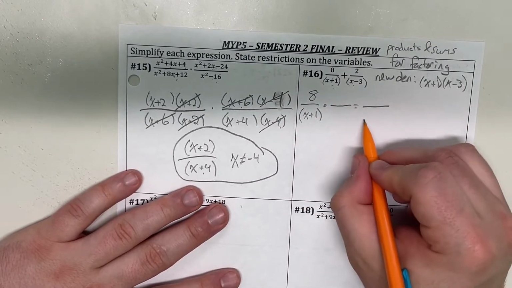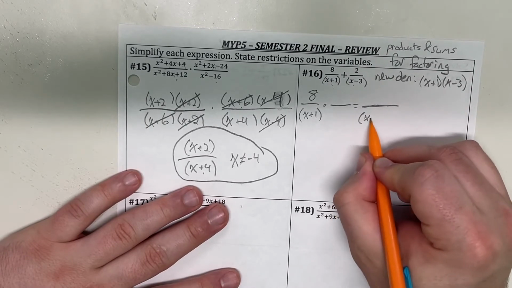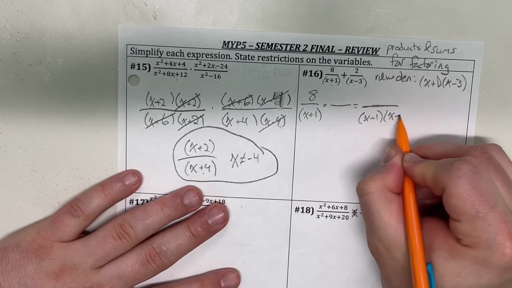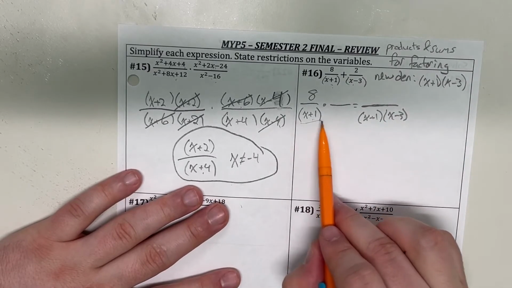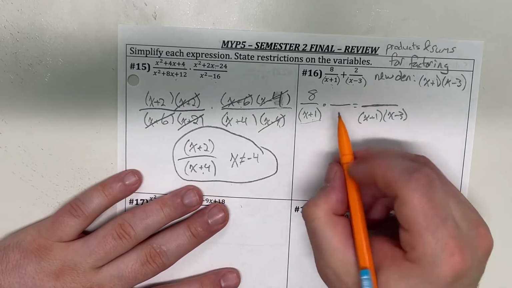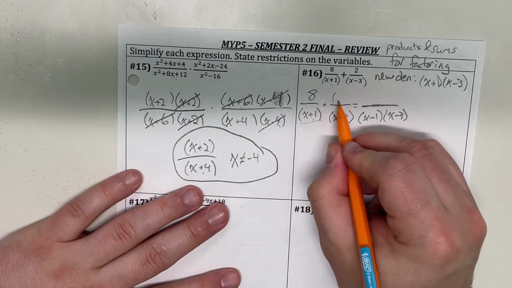So again, this is how I set it up. I know my new fraction has to have this denominator, and then I can fill in the blanks. I'm saying, okay, what do I have to multiply this package by to get this? Well, I need to fill in the blanks. I have x minus 3. Whatever I do to the bottom, I have to do to the top.